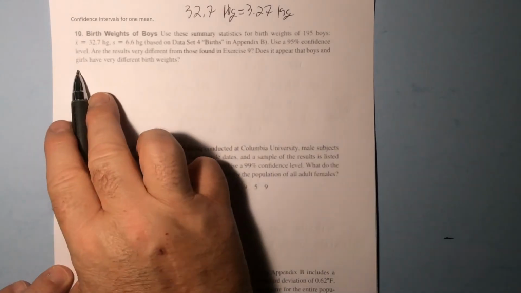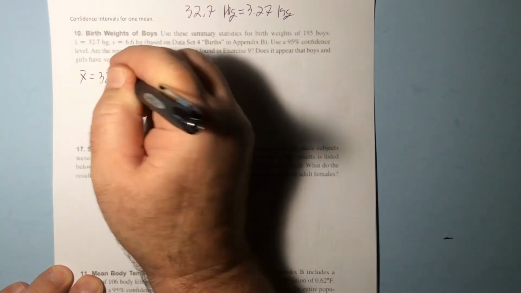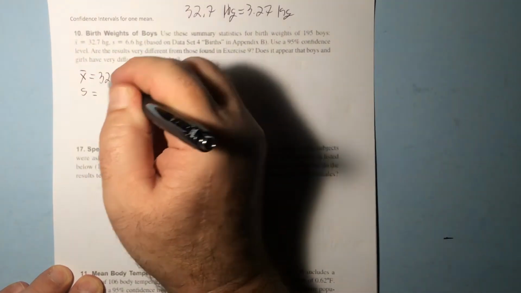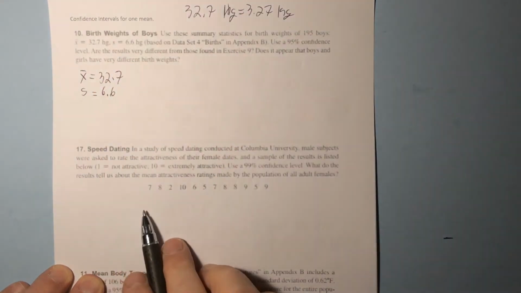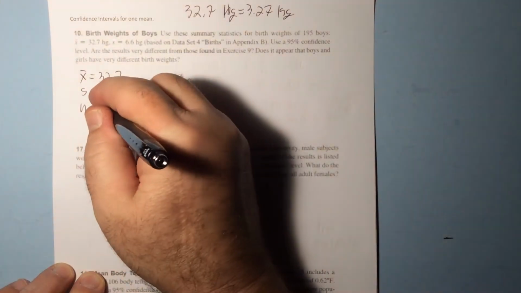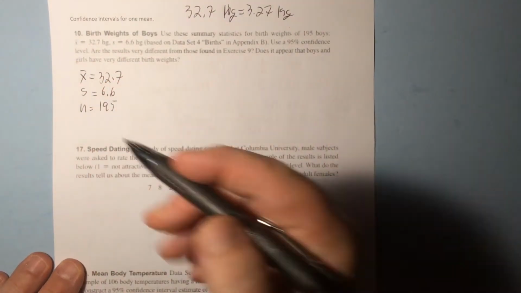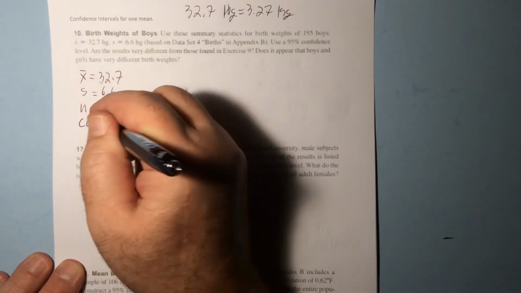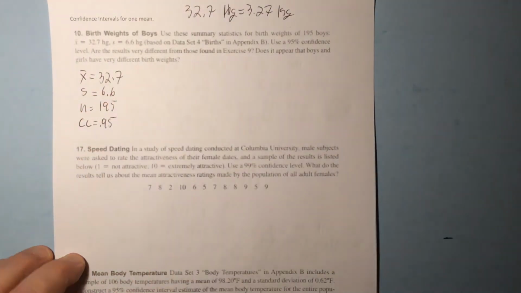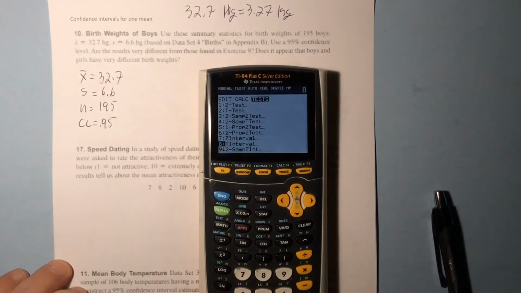So we have here that the sample mean is equal to 32.7. The sample standard deviation is equal to 6.6, and n is going to equal 195. And it says the confidence level is going to be 95%. So CL is going to be 0.95. All right, so let's go ahead and take a look to see how this is done on the calculator.